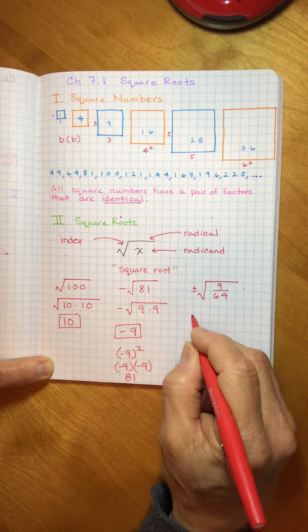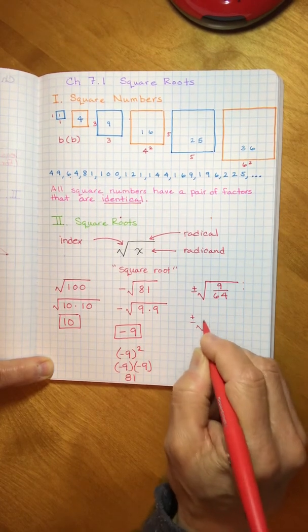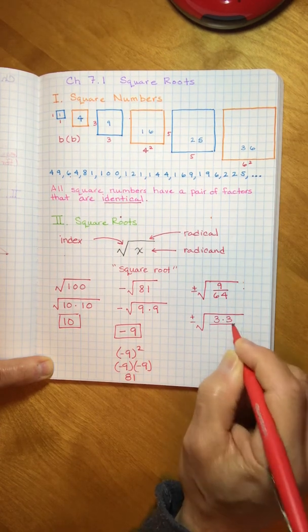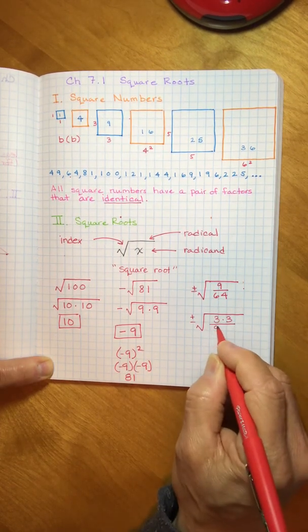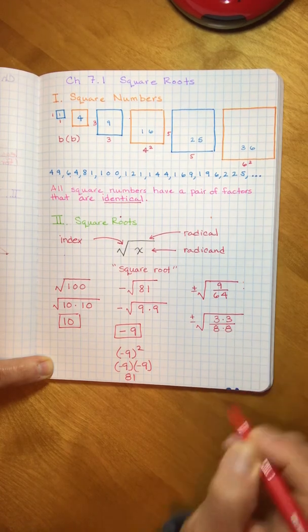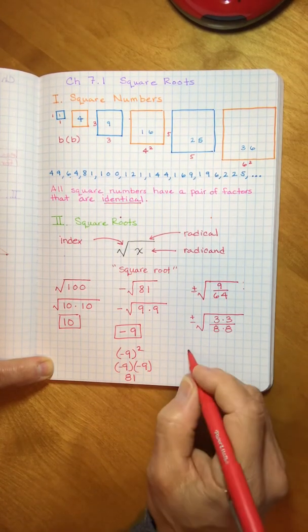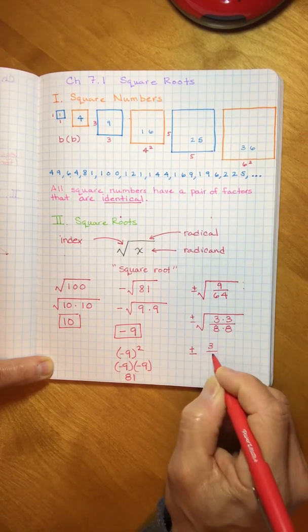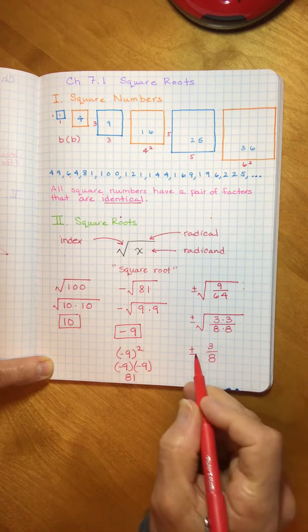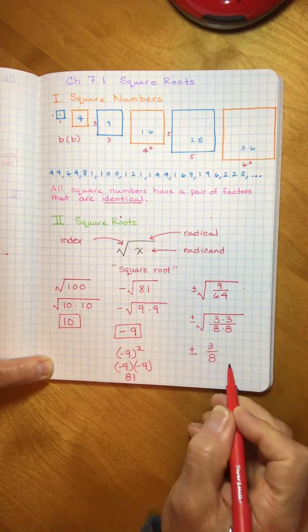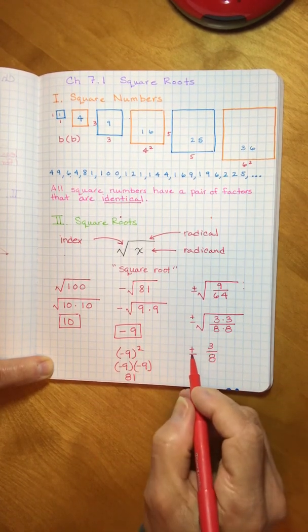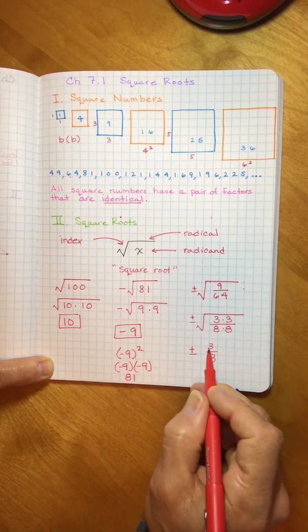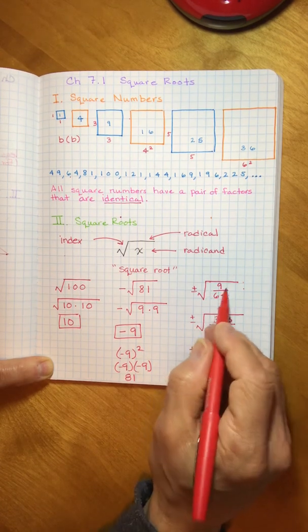And so our factors for the numerator are 3 times 3. And our factors for 64 are 8 times 8. And so the answer to this is going to be positive, negative 3/8. So what we're saying is that it could be a positive 3/8 times a positive 3/8, or the answer could be a negative 3/8 times a negative 3/8. Because when you multiply two positives, or you multiply two negatives, you have a positive answer.